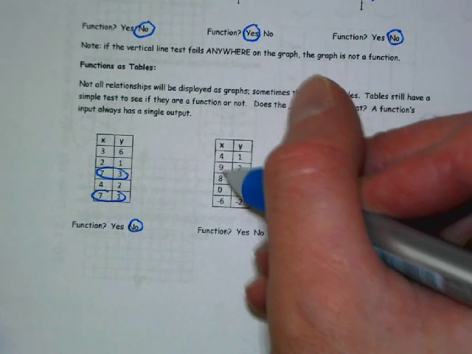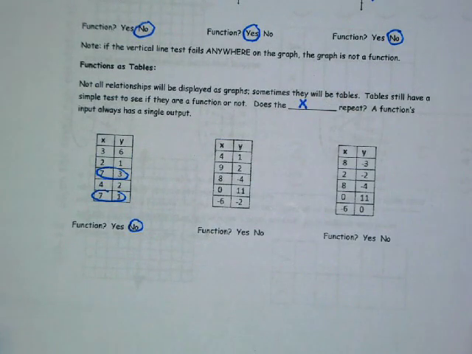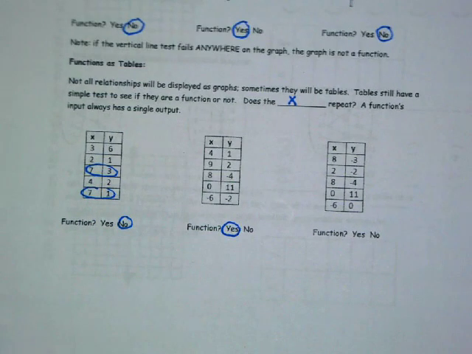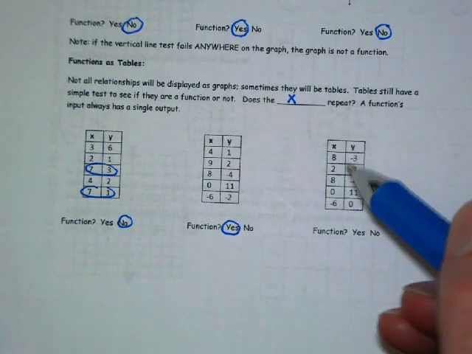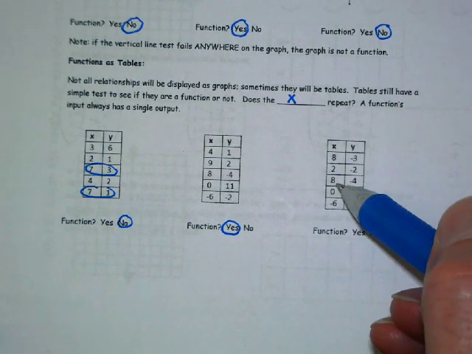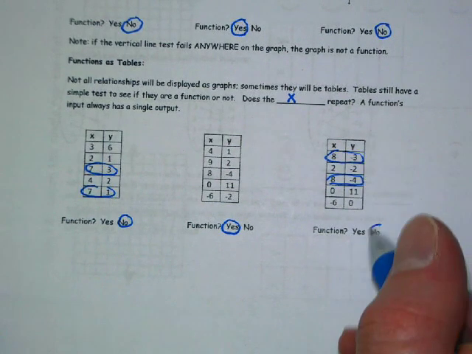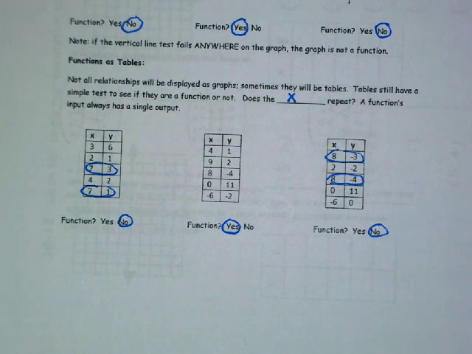If you look at the next one, our x's are 4, 9, 8, 0, negative 6. None of those are the same. That's what we want. So that is a yes. And then the third one, we got 8, 2, 8. So already something repeating, right? So that means that is a no. So you're looking to see if anything repeats in the x column. Because you can only have one input for each output. There's only one time you look at the y column, it's going to be a special case that I'll show you next.